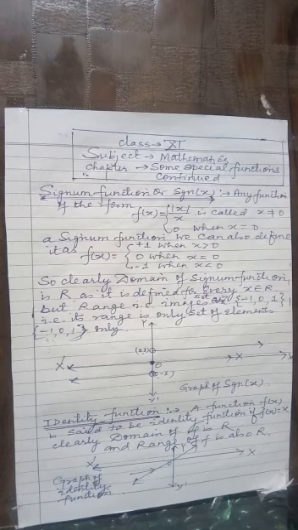So clearly the domain of the function f(x) is R, as it is defined for every real number x belonging to R, but the range, that is the images, are only minus 1, 0 and 1, as you see in the definition also. That is, the range is the set containing the elements minus 1, 0 and 1. So this is the range of the signum function f(x).